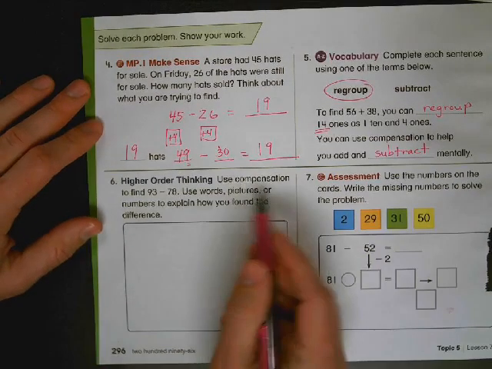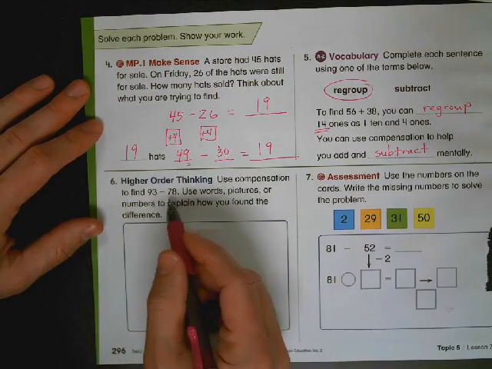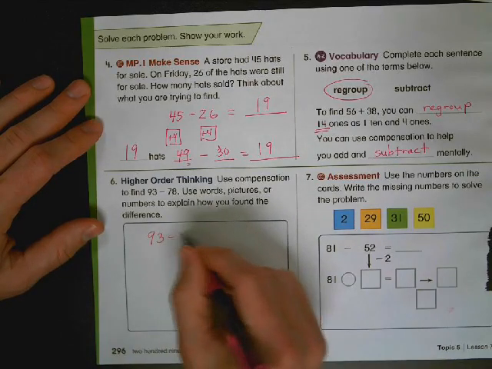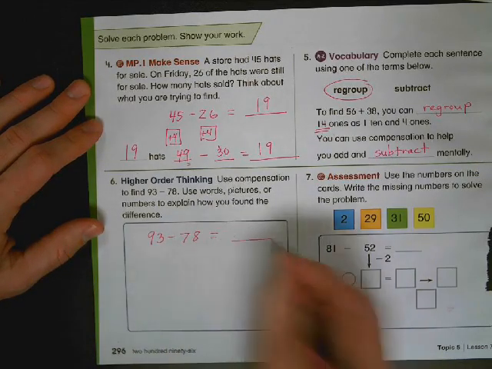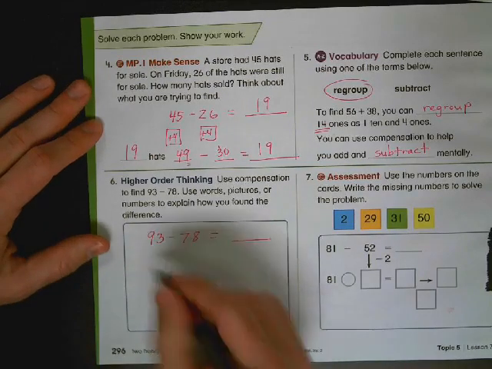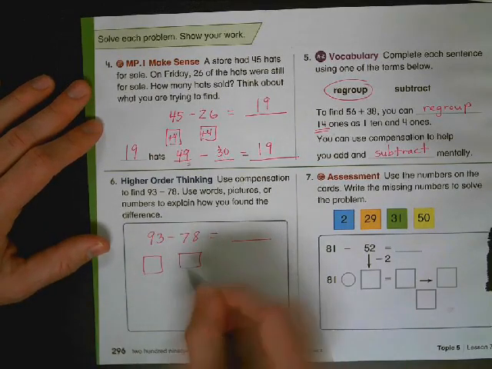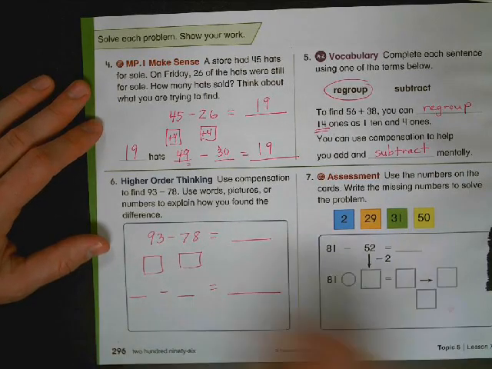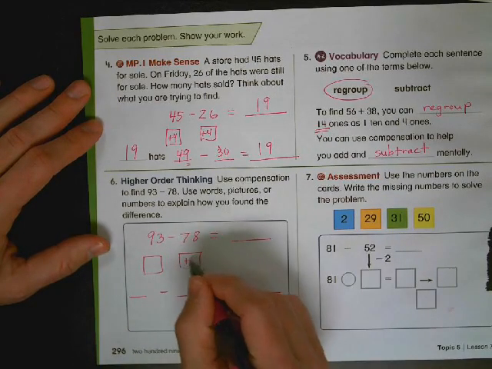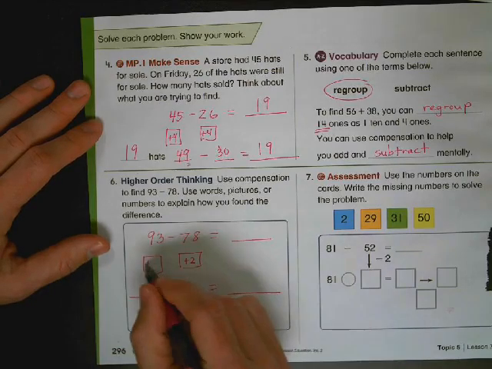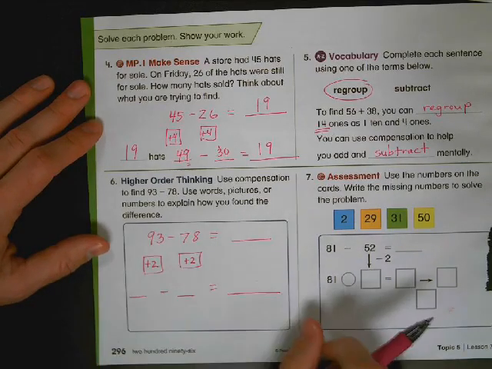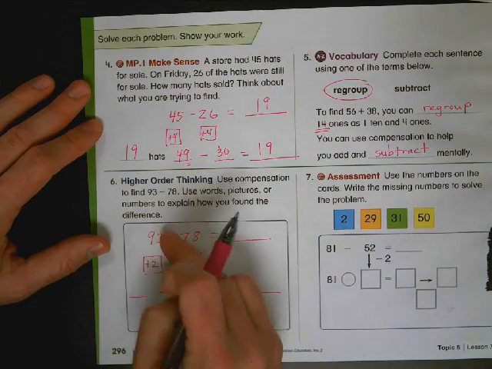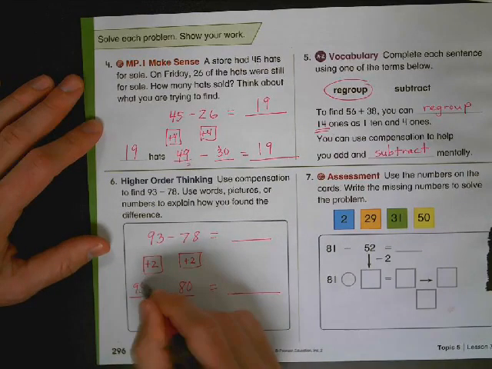Now this says, use compensation to find 93 minus 78. Use words, pictures, or numbers to explain. Get organized. Have your child write the equation. Come up with a box. Come up with numbers down below. 78 gets to 80, but I also have to do plus 2 to both. 78 plus 2 is 80. 93 plus 2 is 95.